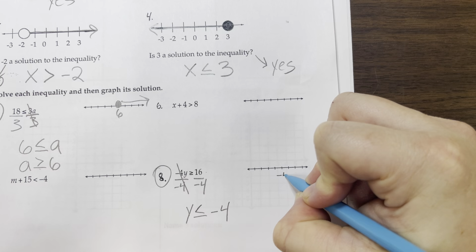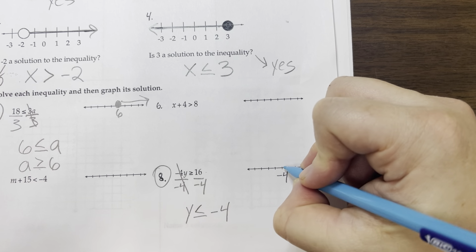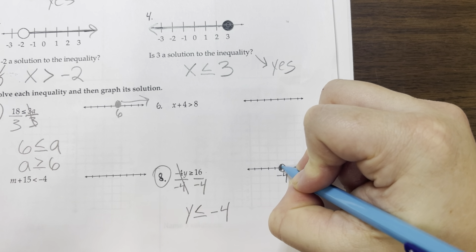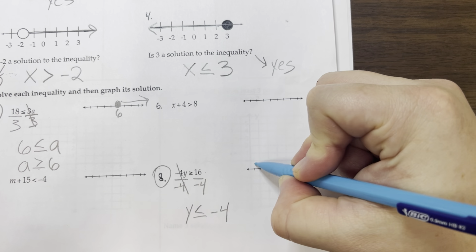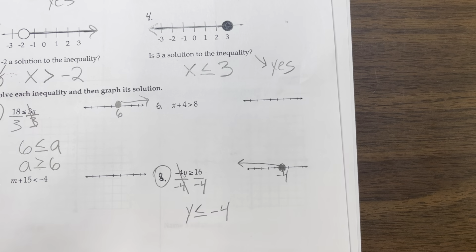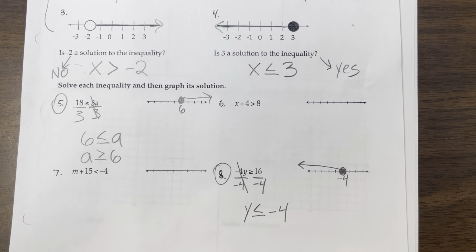So you just take your number and put it on the number line. It has an or equal to line underneath, so it's a filled in circle. And this says less than, so less than is to the left. And these two are done.